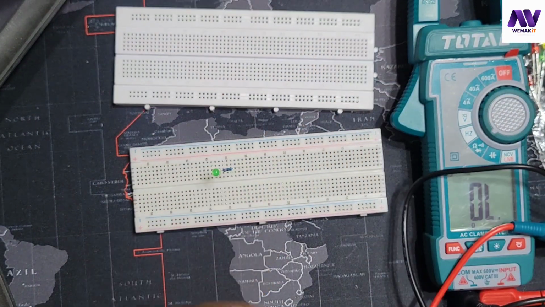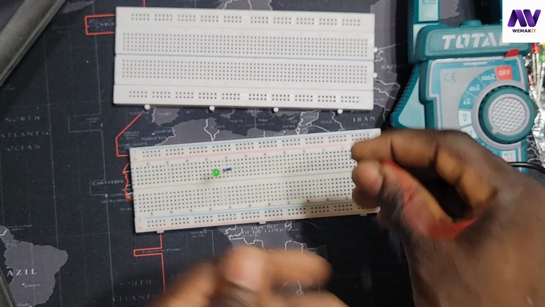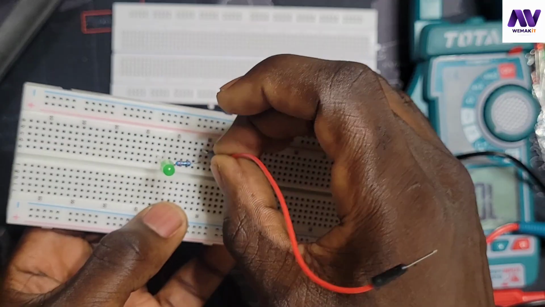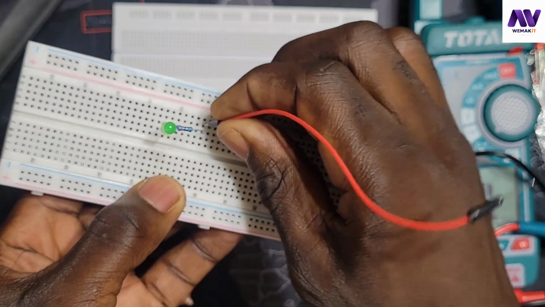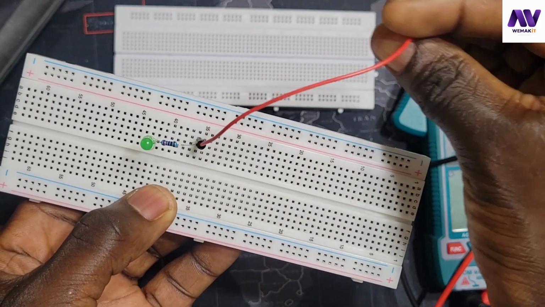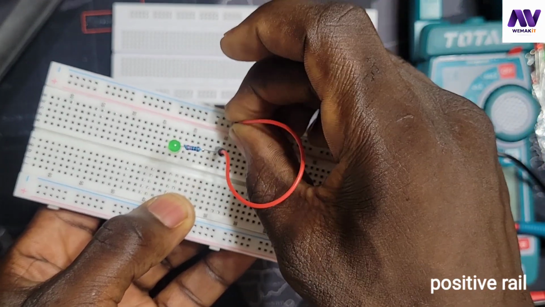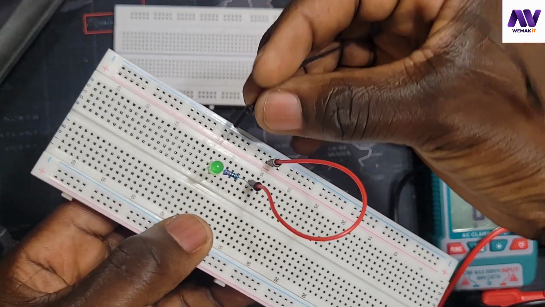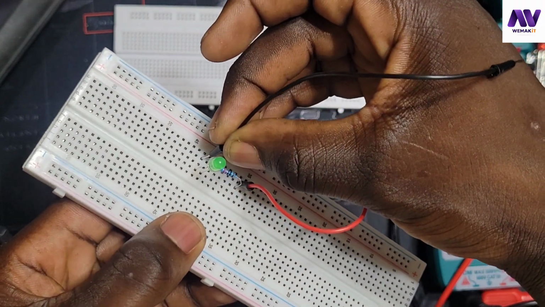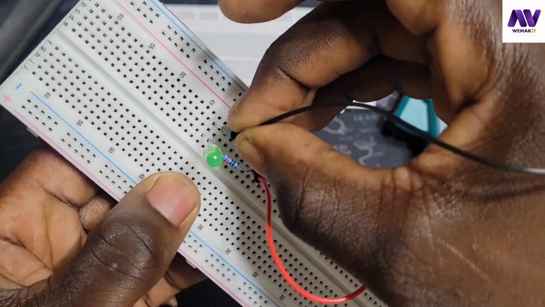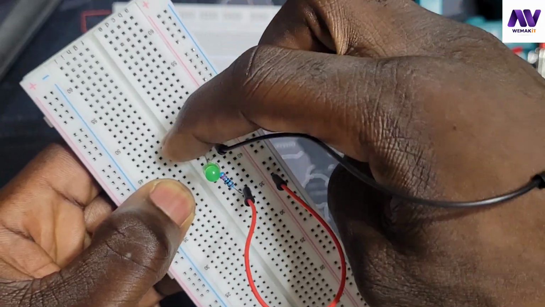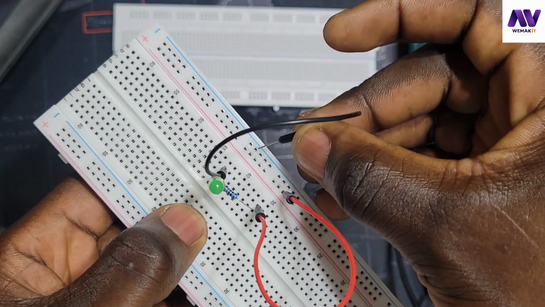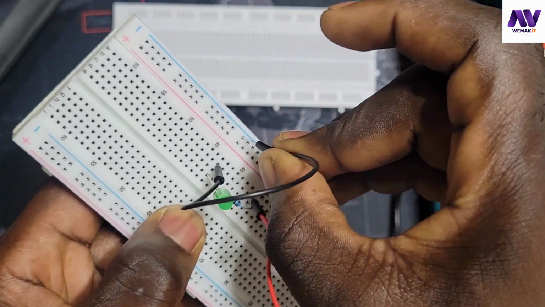From here we send in our power supply. So we use a jumper from the other pin of the resistor to our positive rail here. Then for the negative of our LED, make sure it's on the same vertical plane of our LED pin, and we send it to the negative power rail.